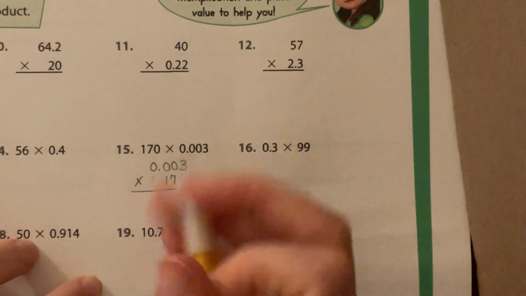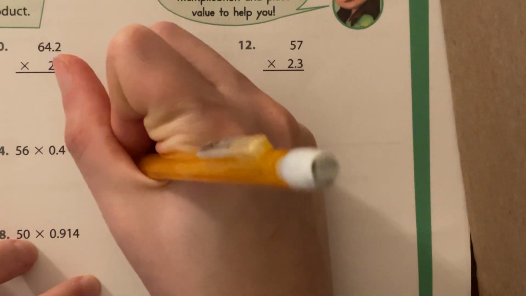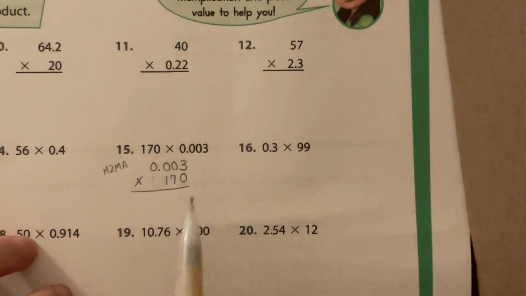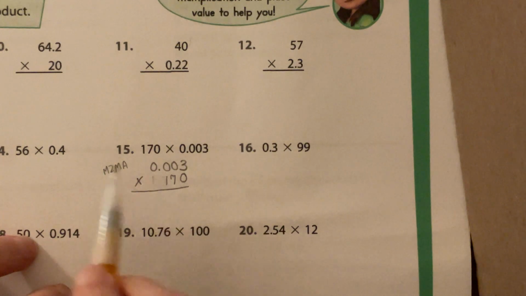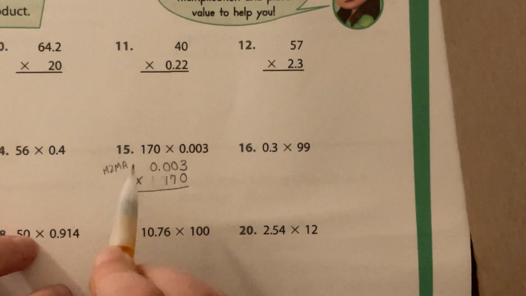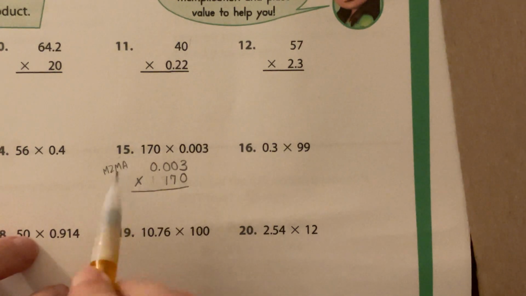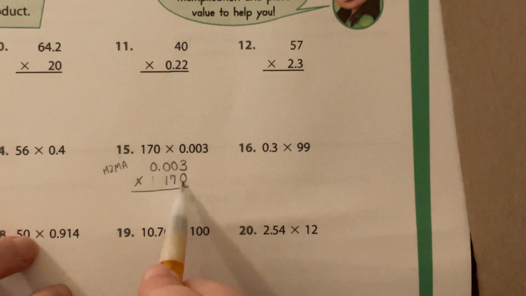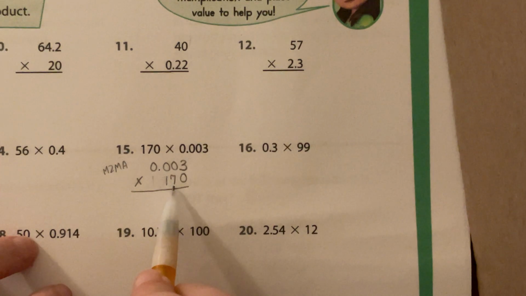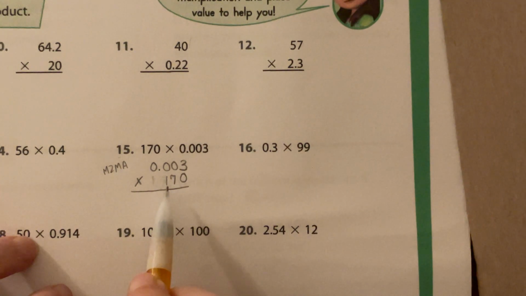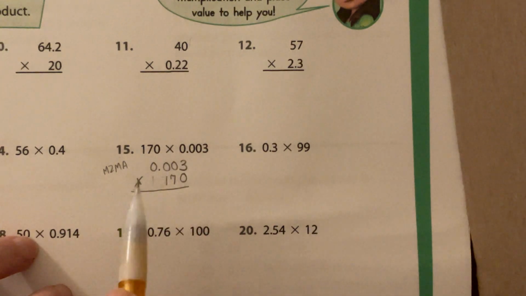Okay, the very first thing, I'm going to write MZMA. I'm going to tell you right now, this MZMA is going to be a little bit tweaked with this problem because you don't just have the ones place, you don't just have the tens place, you also have the hundreds place. So I will show you how that's going to be different. Okay, we're going to do this one together.